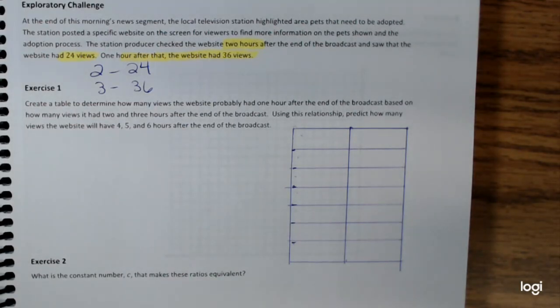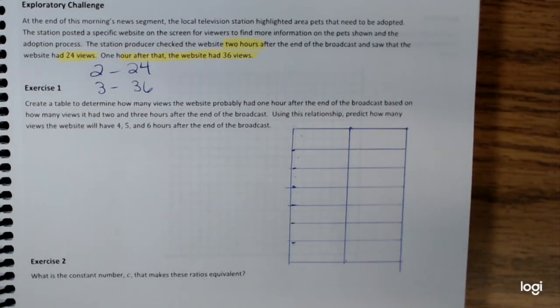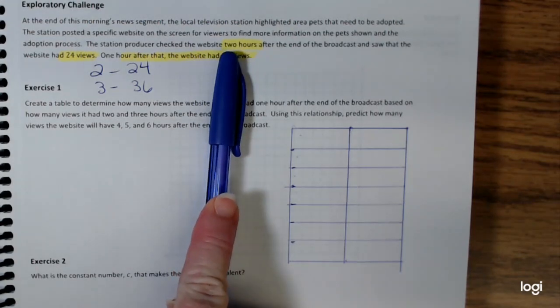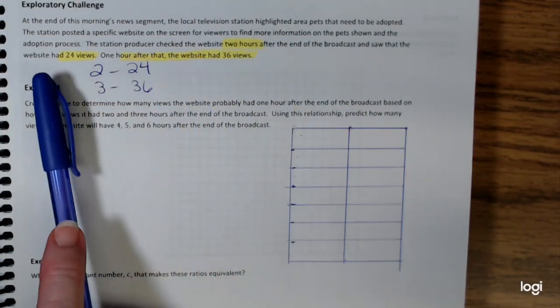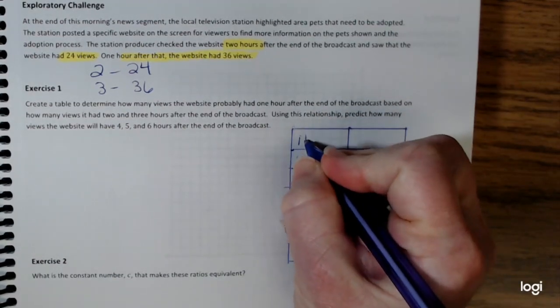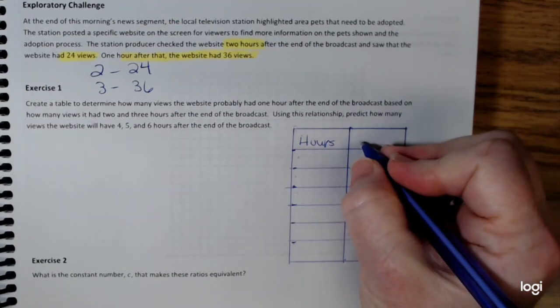So when we created our table, we're going to need to label the tops of our table here. And if you notice, we're talking about the number of hours and then the number of people that have viewed. So we're going to put here hours and views.